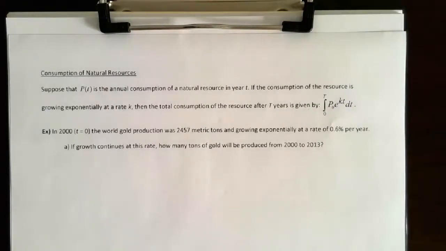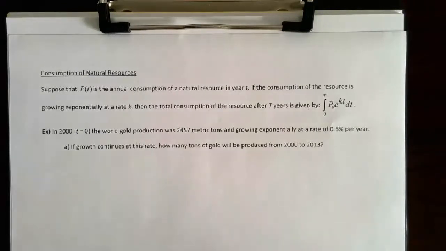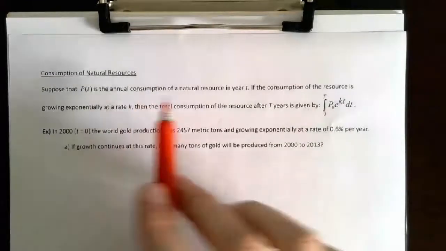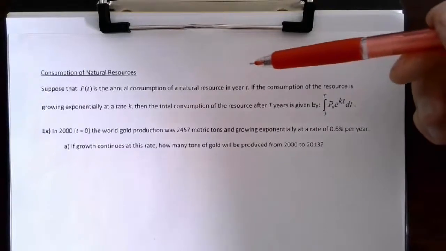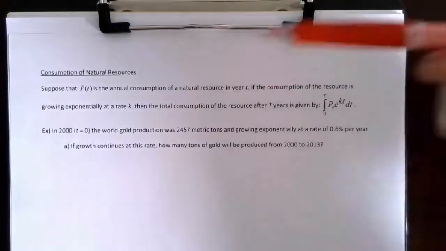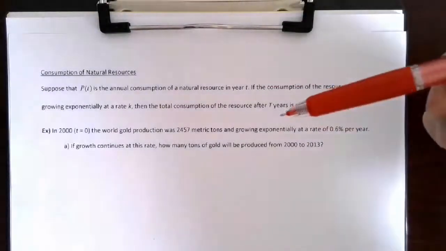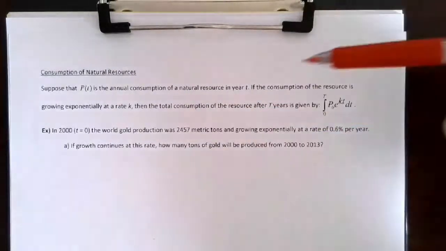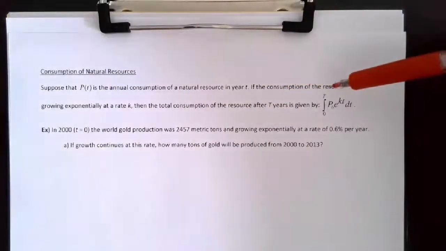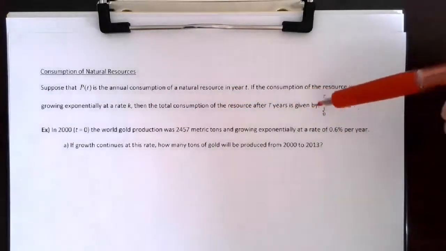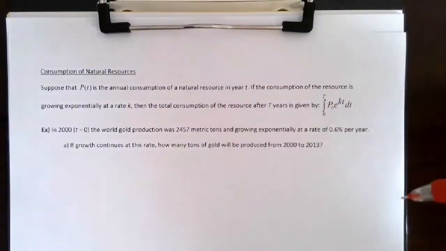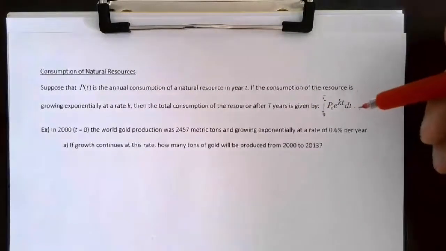All right, the next example has to do with consumption of natural resources. It actually uses the same formula we've been talking about. It says here, suppose that P of T is the annual consumption of a natural resource in year T. So we're really talking about every year a certain amount of a natural resource is used, like 500 tons per year. If the consumption of the resource is growing exponentially at a rate K, then the total consumption of the resource after T years is given by this formula here. And it's the integral from 0 to T of P sub 0 e to the kt dt.